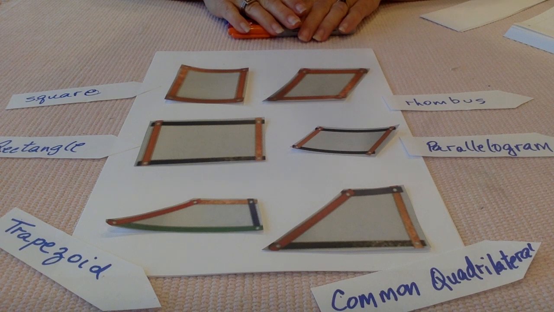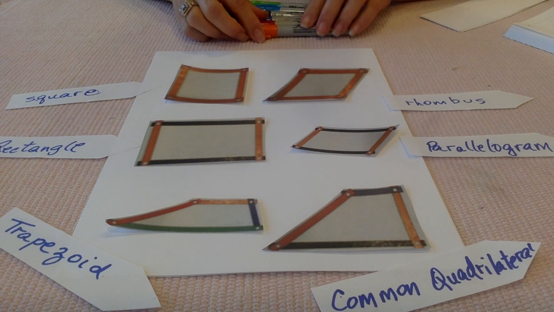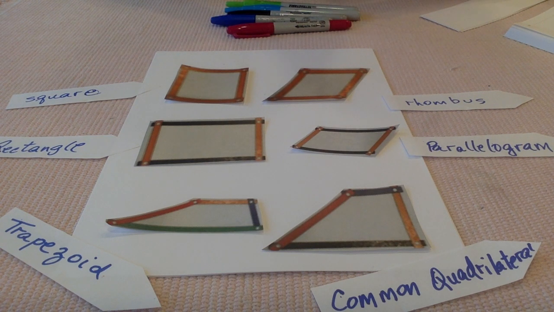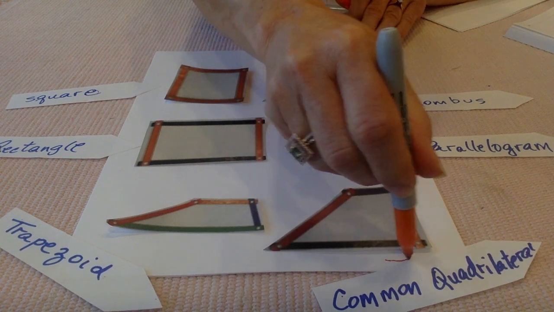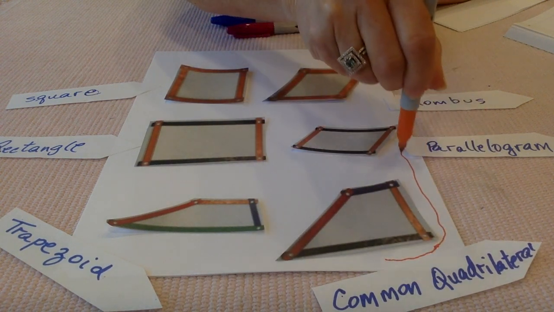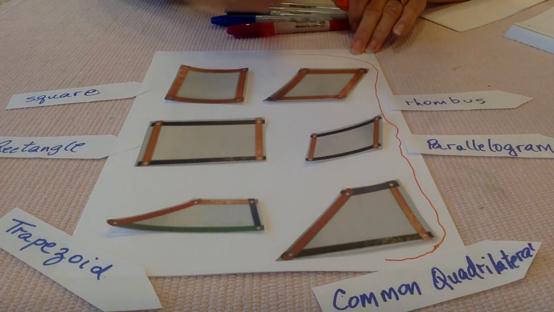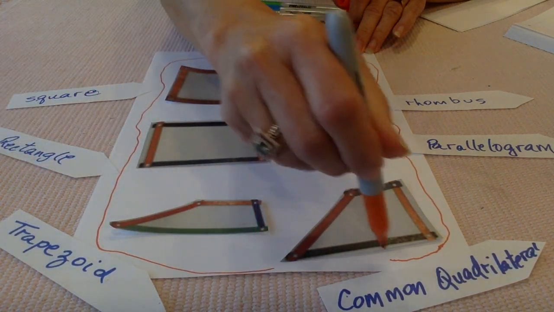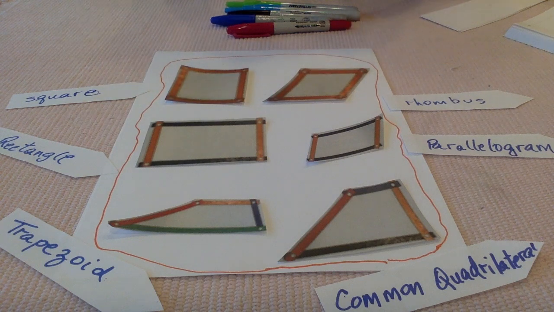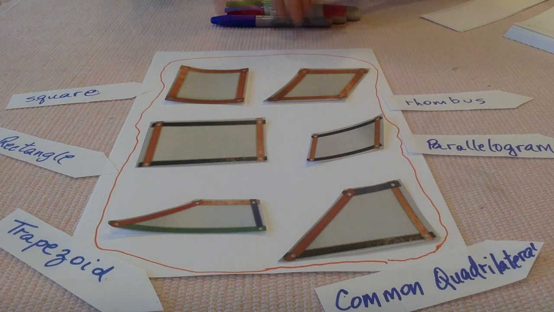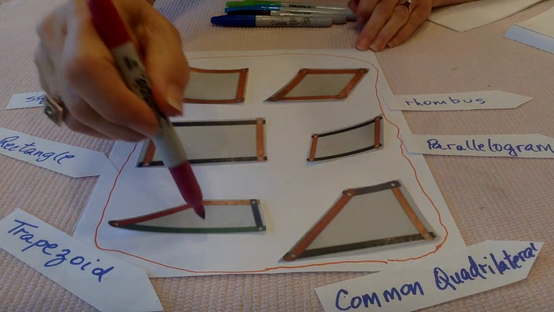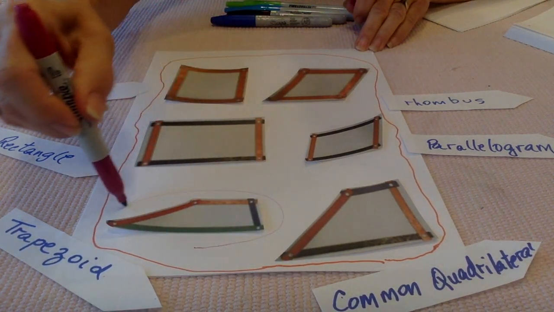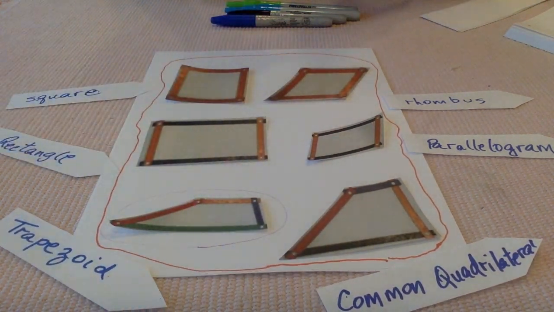classify them again. Before, we started with the quadrilaterals, so we're going to make a nice big circle around all of them to show that they're all quadrilaterals. Next, I'm going to point out the trapezoid. I'm going to put that in its own little circle.